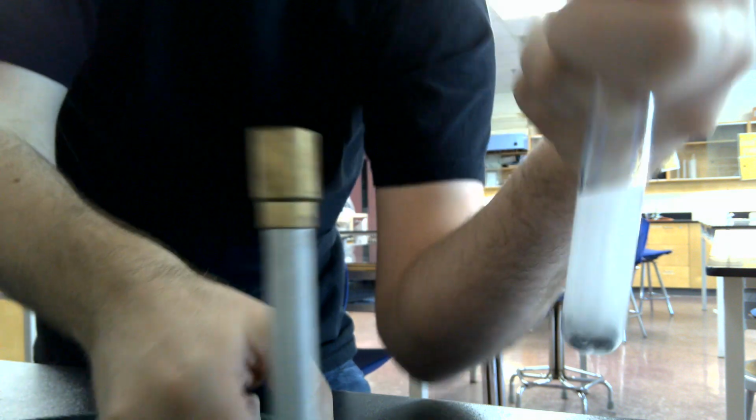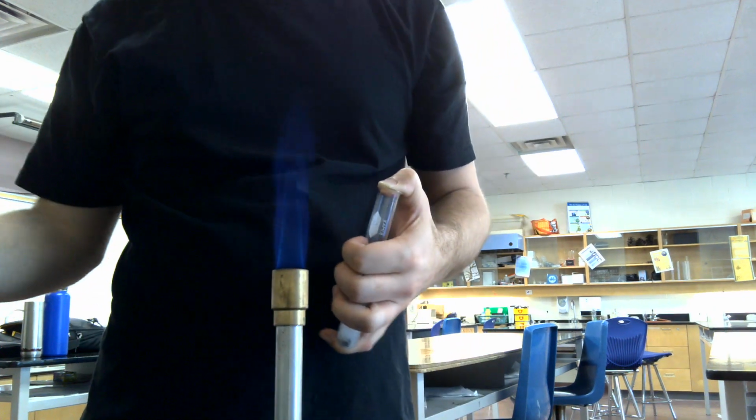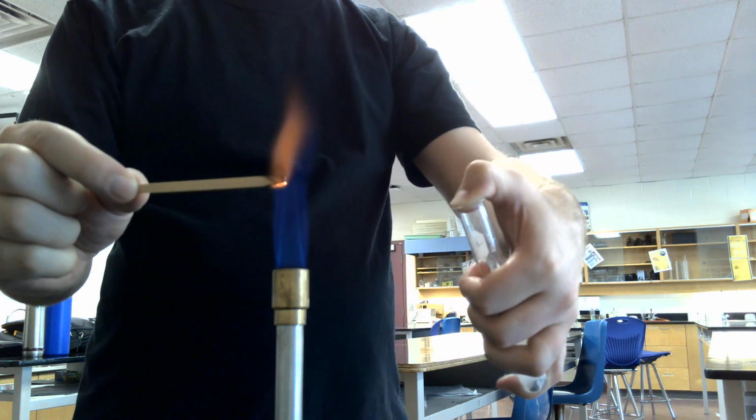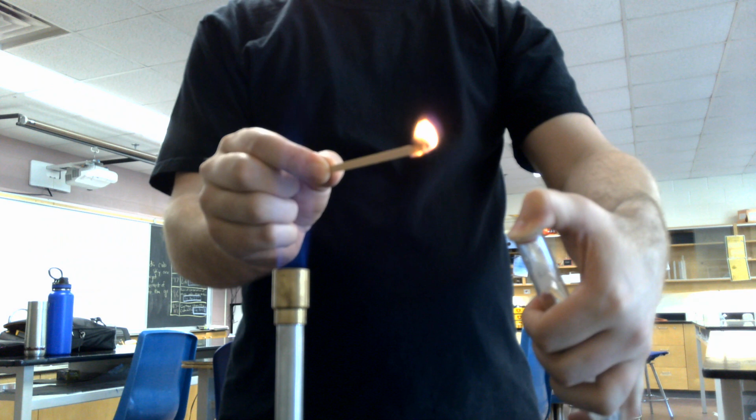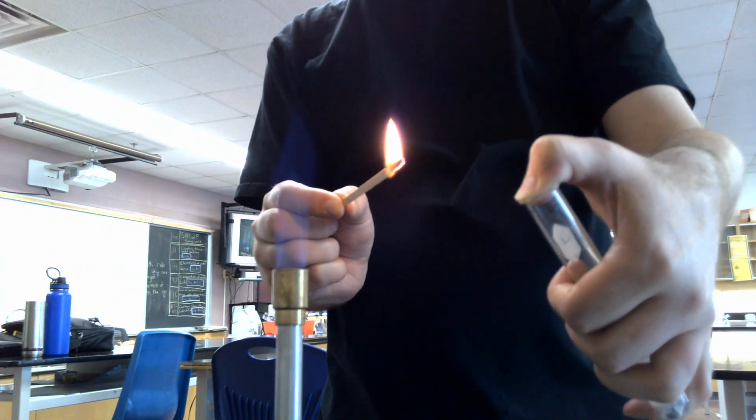So we let that go for a while. I'm going to need a burning splint for this. I'm going to relight my lovely Bunsen burner here. There she is. Okay, I need to find my splint again. Here we go. So what we're going to do is check what gas this is. For this, we're going to use a burning splint. We get our fire, we introduce it. You've got to listen for this one, so I'm going to bring it close to the computer. Ready? 3, 2, 1.